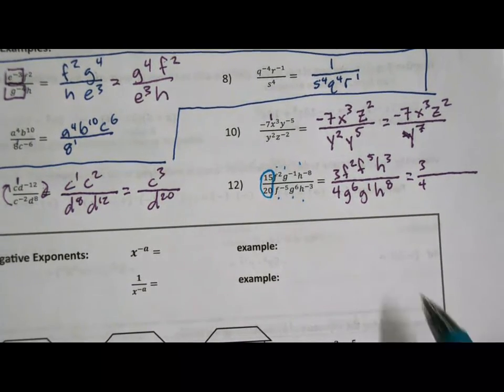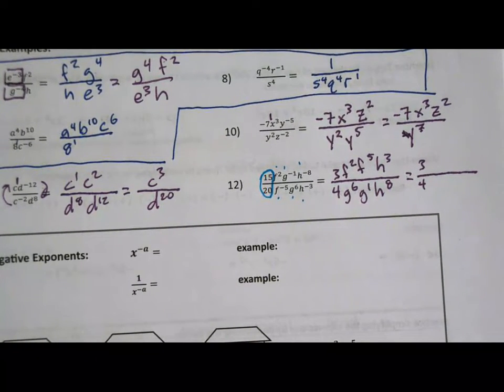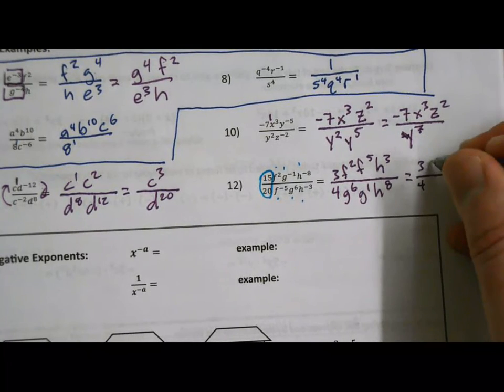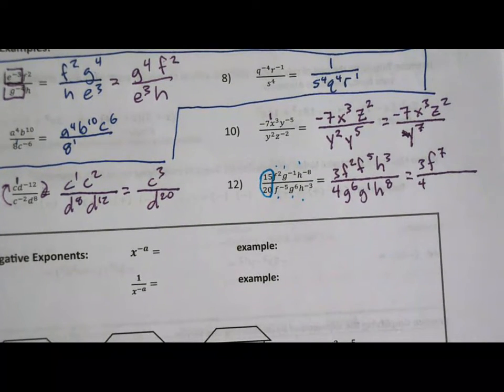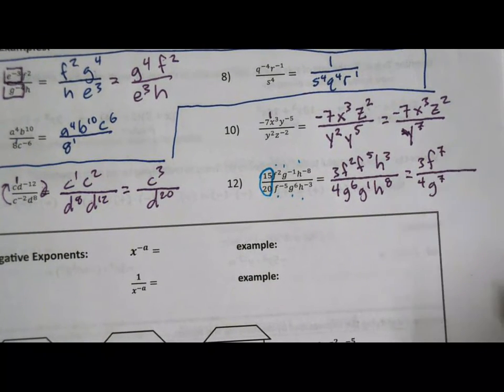Can you guys tell me what's going to happen with these F's up here? I got 2 F's and another 5 F's. Stick them together and make 7, F to the 7th. How about my G's on the bottom? Same thing? Yeah. 6 and 1. Oh, that's 7 also, right? Now, the H's aren't together on the same side of the house. What happens when we have the H's top and bottom?